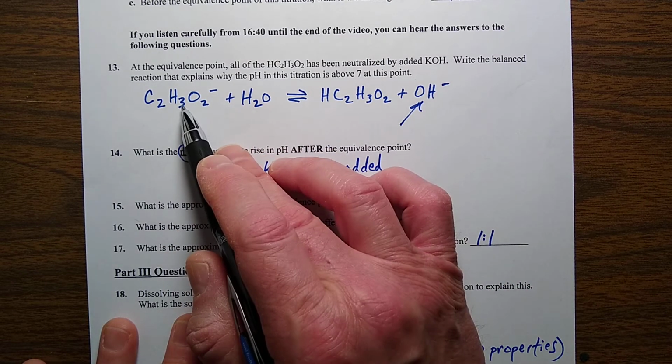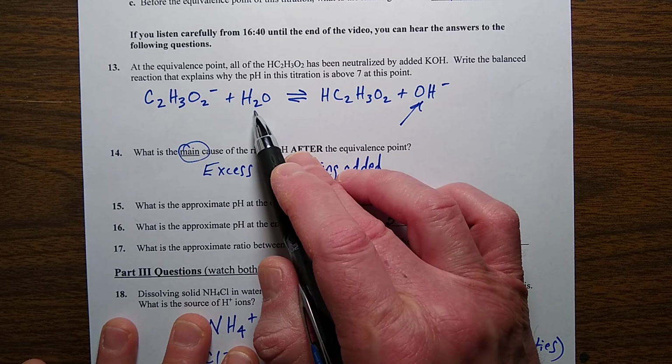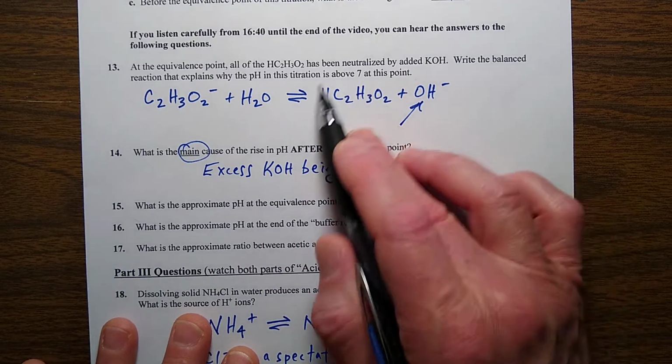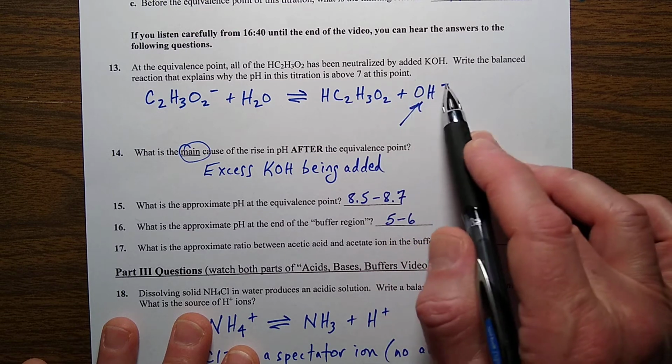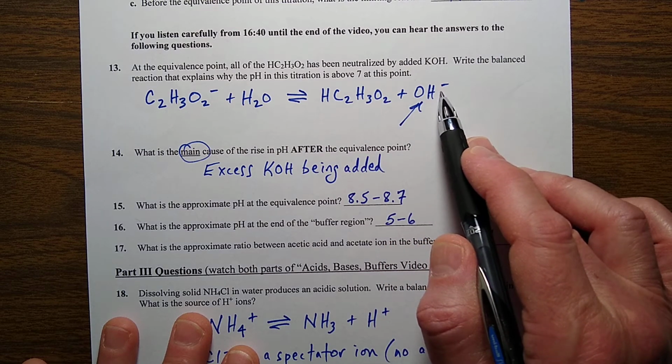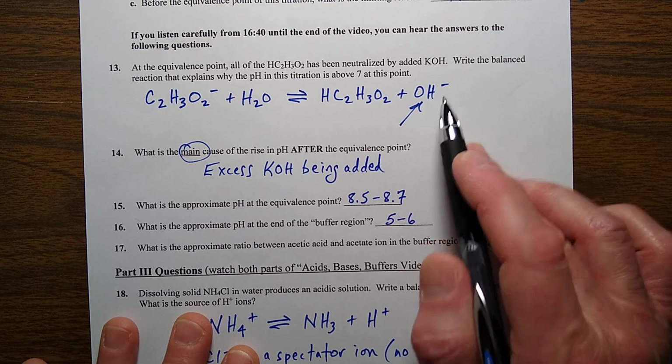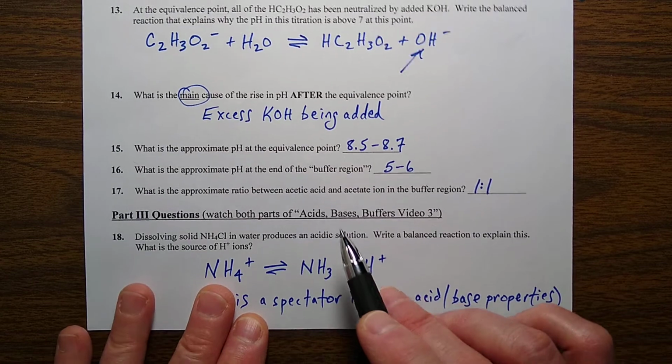So the acetate ion is a weak base. It does pull a proton off of some water molecules to create the original acetic acid and hydroxide. That's why the pH is above 7. You have a slight excess of OH- ions versus protons, so the pH will be around 8 to 9.